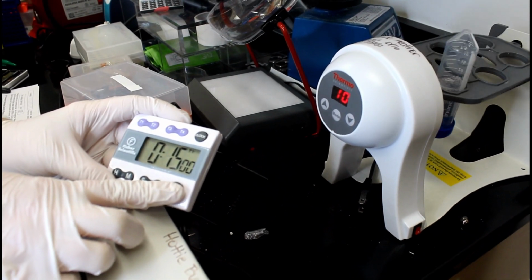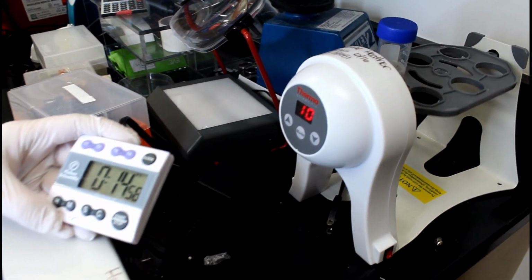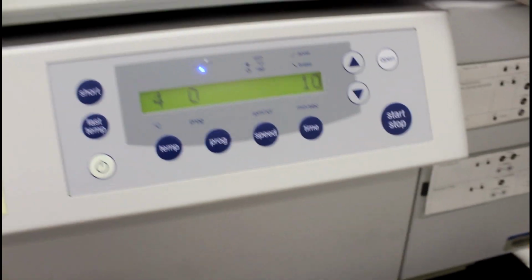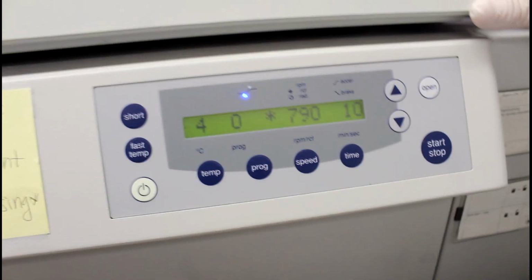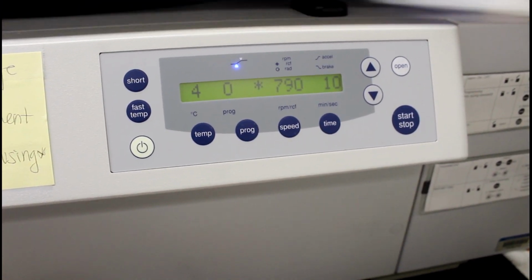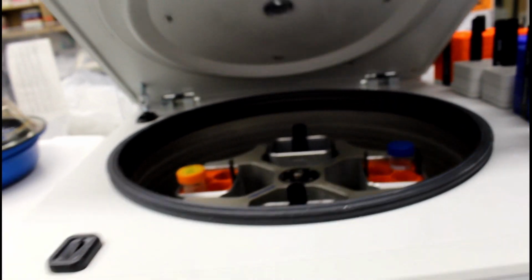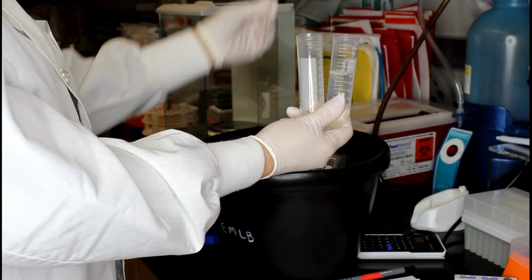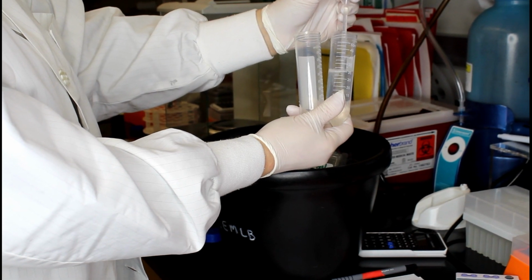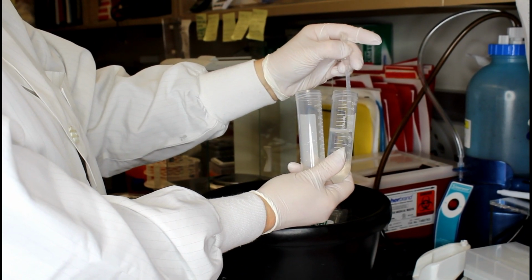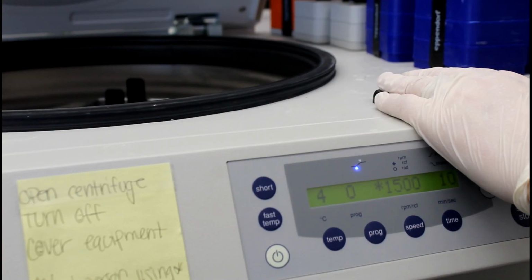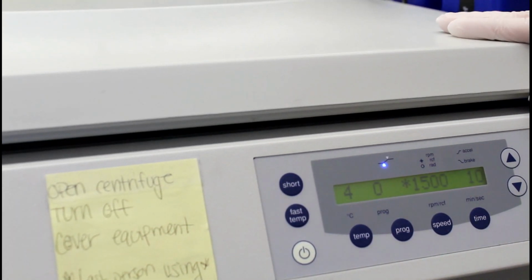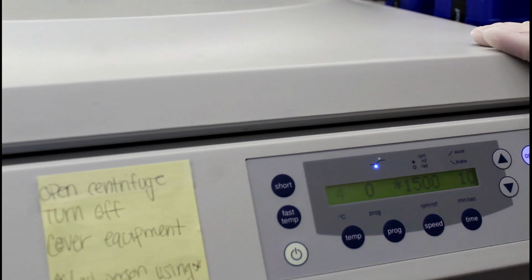Homogenize the sample for 15 minutes on a rotating tumbler. Once the sample is finished on the rotating tumbler, it is centrifuged at 790 G for 10 minutes. After the sample is removed from the centrifuge, remove half the volume of supernatant and dispense that into a separate tube. The removed supernatant is returned to the centrifuge. The settings are 1500 G for 10 minutes.